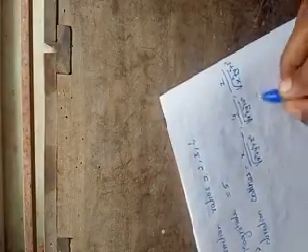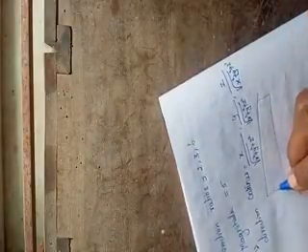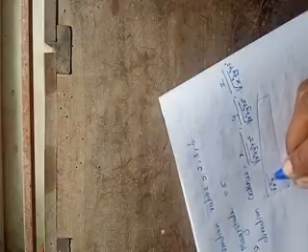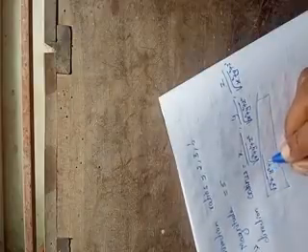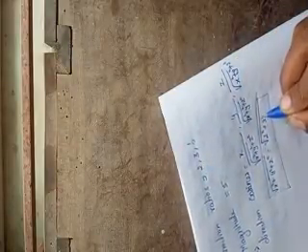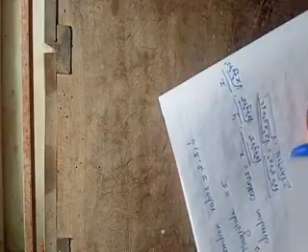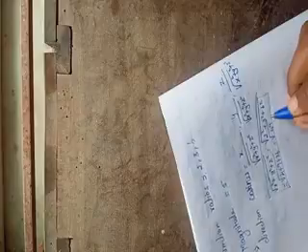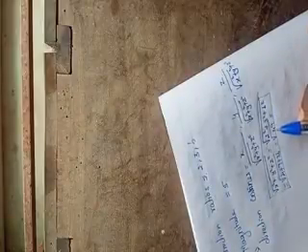That is root of 2 square plus 3 square plus 6 square, root of 4 plus 9 plus 36. 36 plus 4 is 40, plus 9, that is root 49. We know it is a square number, so root 49 equals 7.